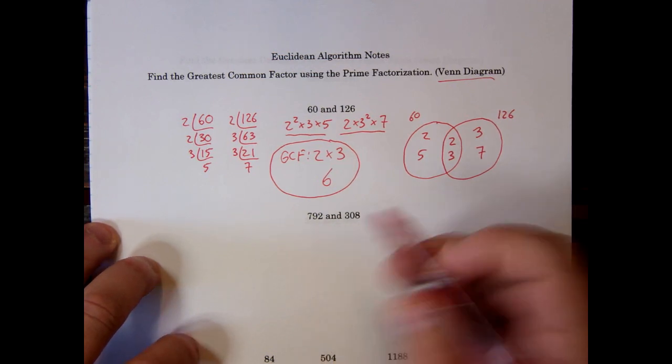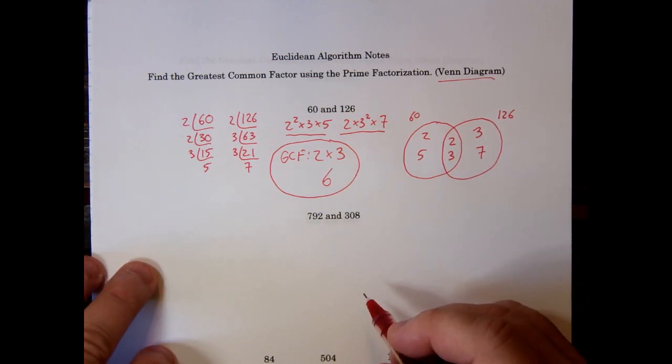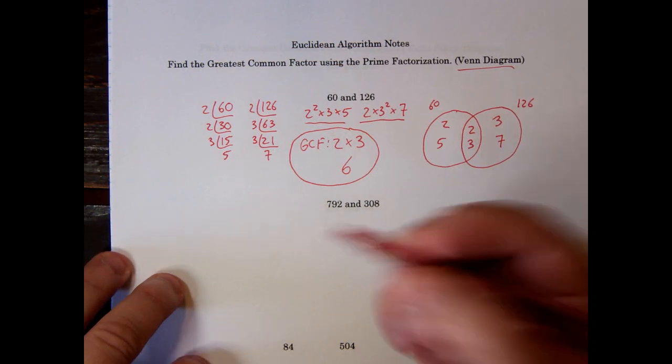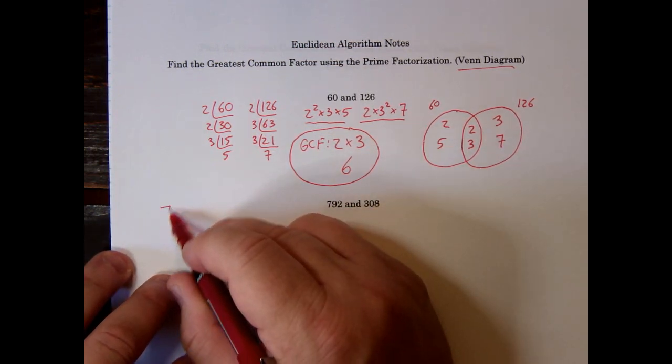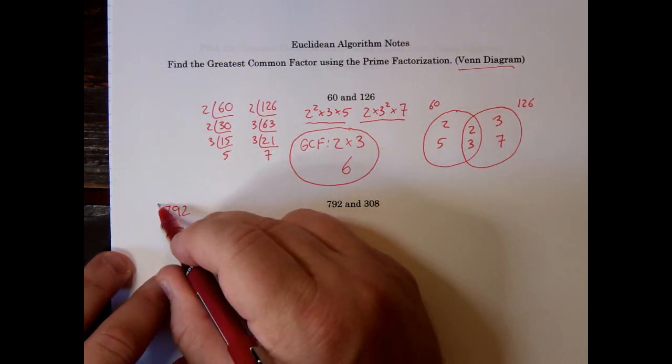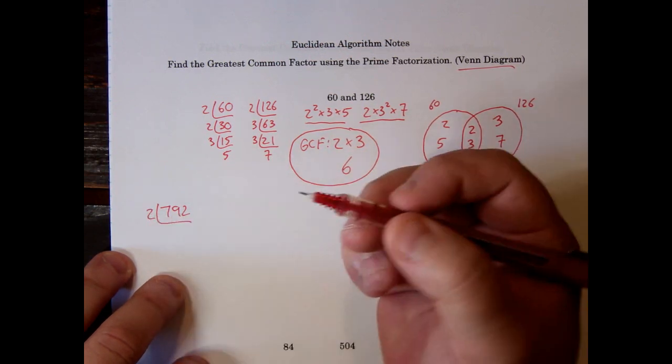All right, so let's look at that again. 792. I know a 2 can divide out of that.